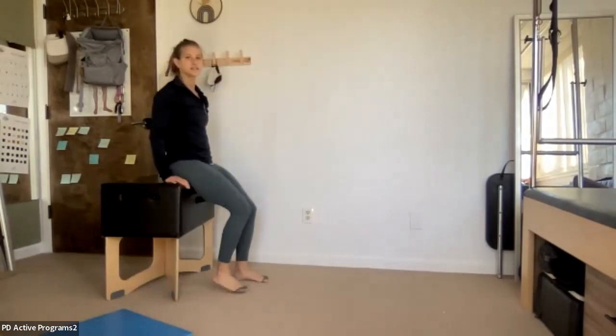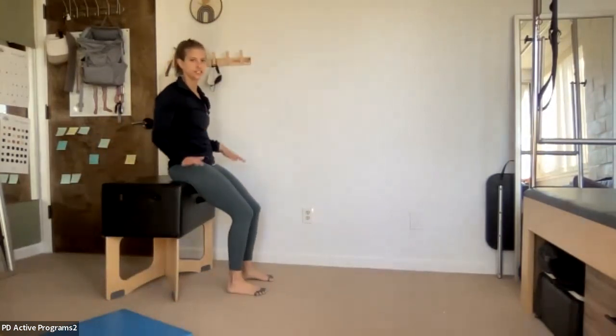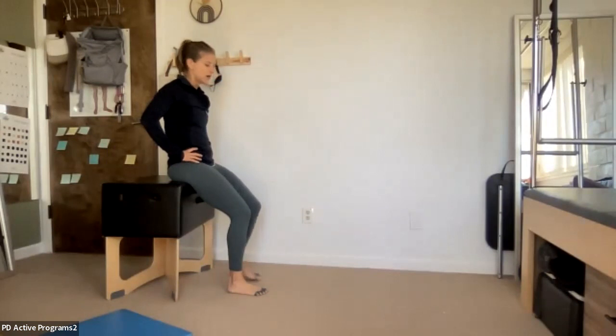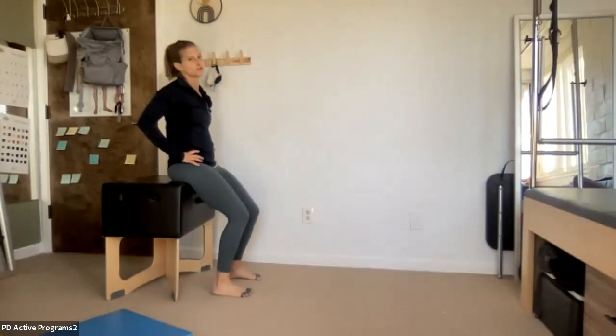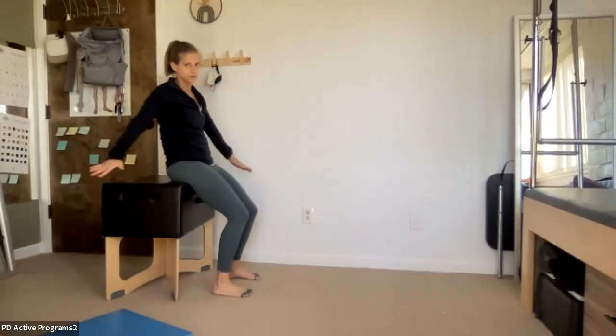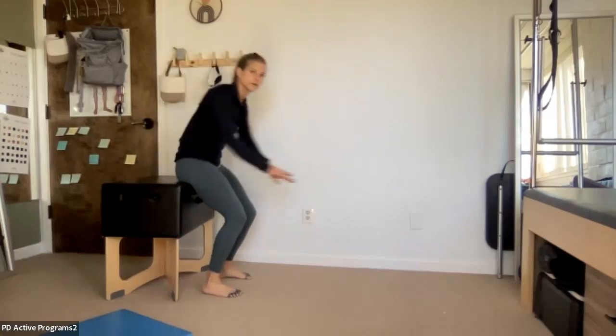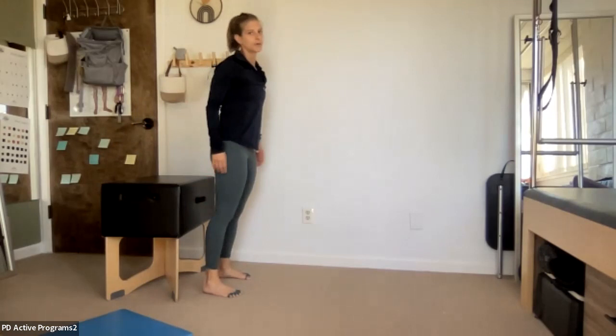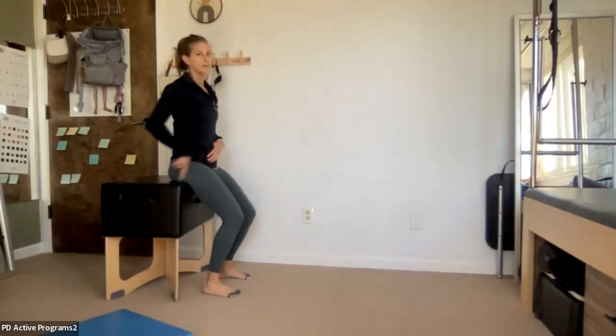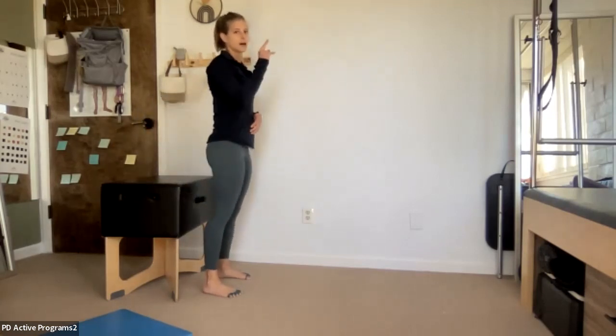Okay, so we're going to start seated. Hopefully you're in a chair that's lower than I am right now. We're going to just work on a normal sit to stand. We're going to stay at base level sit to stand. So draw your feet underneath you, reach the arms forward and stand up. Go ahead and sit down. Just tap the chair. Don't rest too long and then come back up.